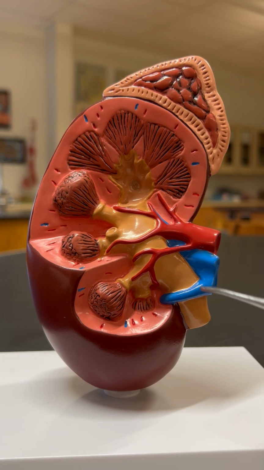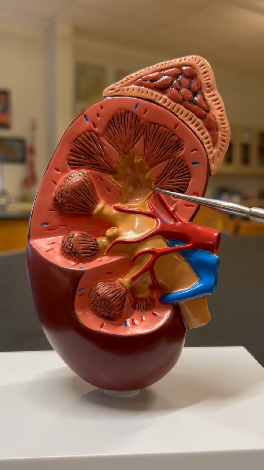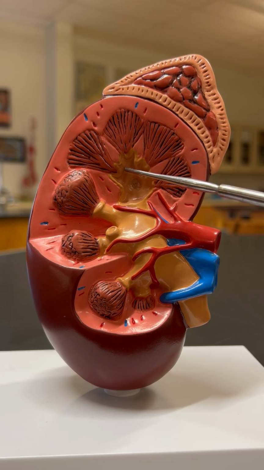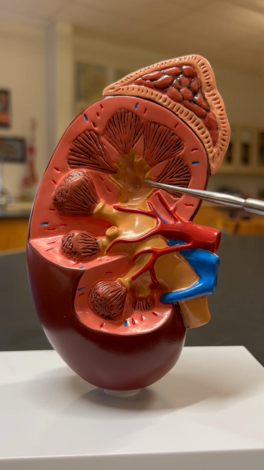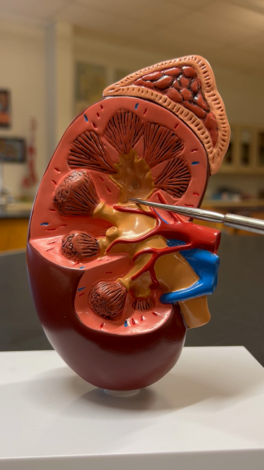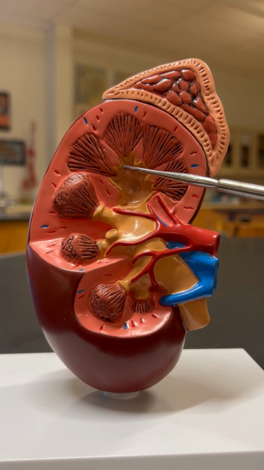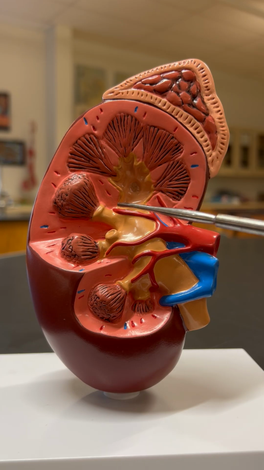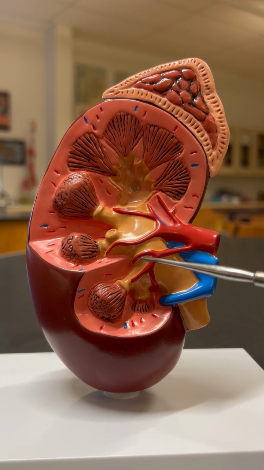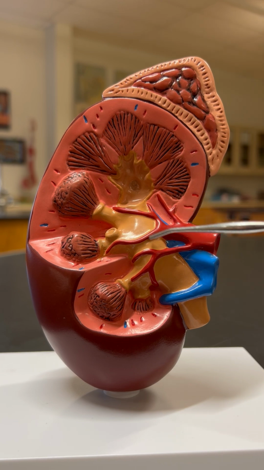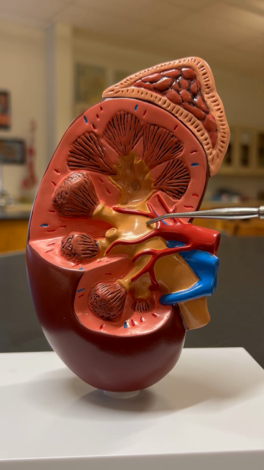Now, this tubing system goes from small areas, from the renal papillae into minor calyces. So there's a minor calyce at the bottom of each renal papillae. Those minor calyces form a larger structure known as the major calyce. A major calyce collects filtrate from several minor calyces. Major calyces are located throughout the sinus and fuse to form one large renal pelvis. The renal pelvis is then going to narrow as it exits the hilum and form the ureter.